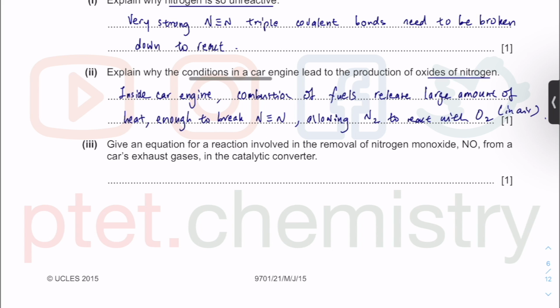Now give an equation, meaning one equation, for how you're going to remove the nitrogen monoxide, NO, from a car exhaust in the catalytic converter. The NO is going to react with CO, and these are both pollutants. What we're going to do is form CO2. The CO steals away the oxygen.